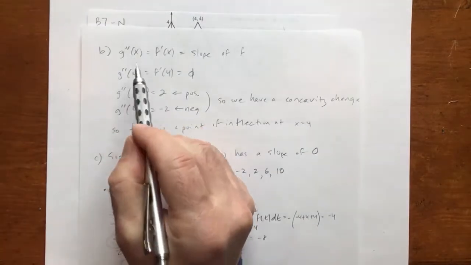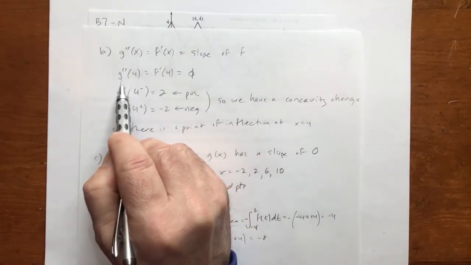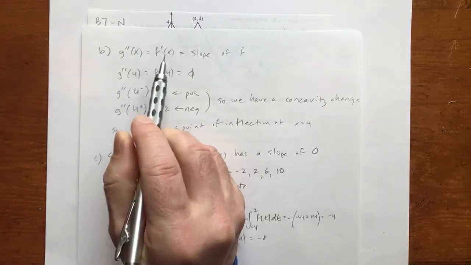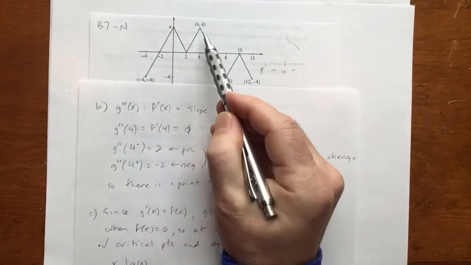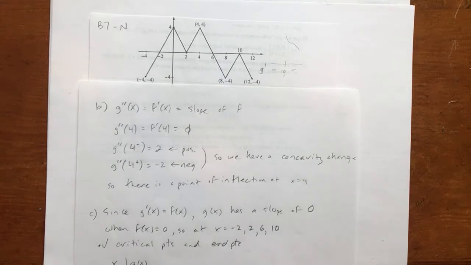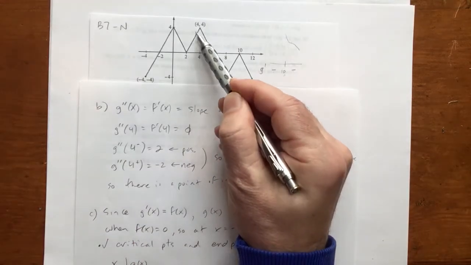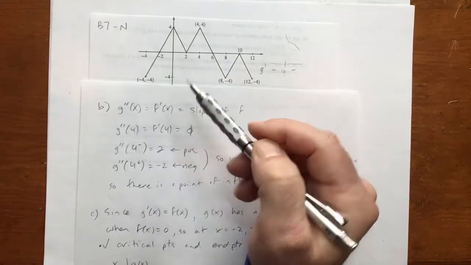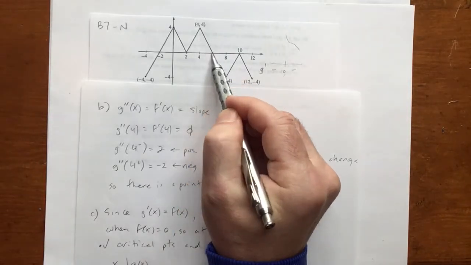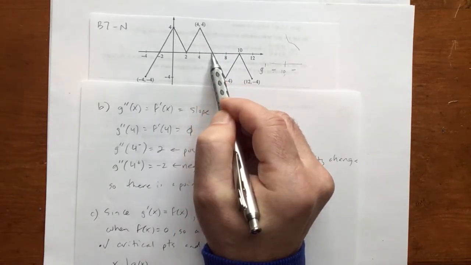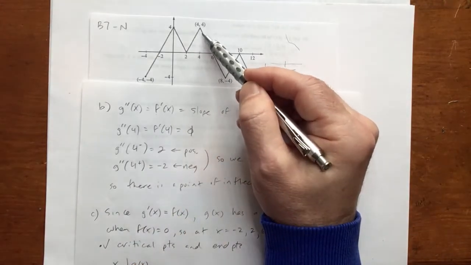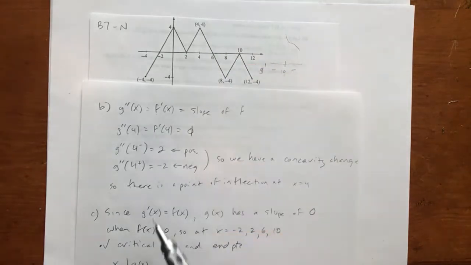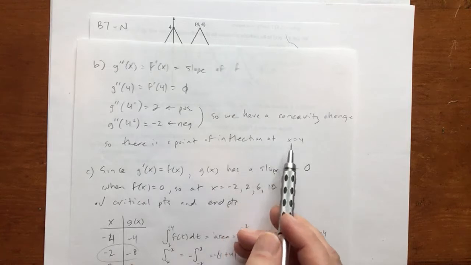Once again, the second derivative of g at x equals 4 is the slope of f at x equals 4, and the slope of f at x equals 4 is undefined. So possibly we may have an inflection point there. Note that the slope on this side is positive and the slope on the other side of that x value is negative, and so we get a concavity change. Here we would be concave up, here concave down, and there we have an undefined concavity, and that is an inflection point at x equals 4.